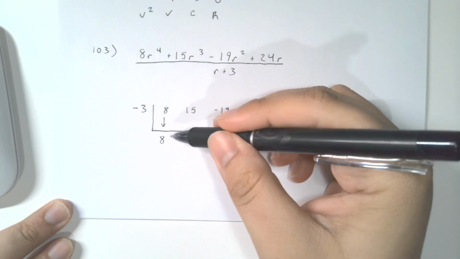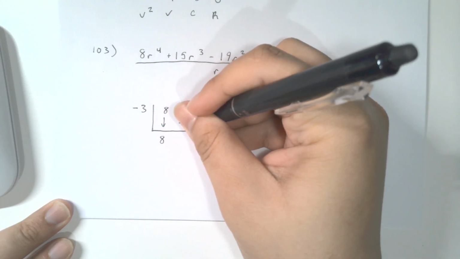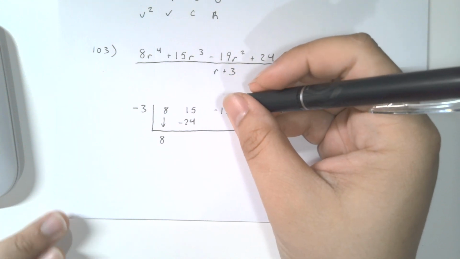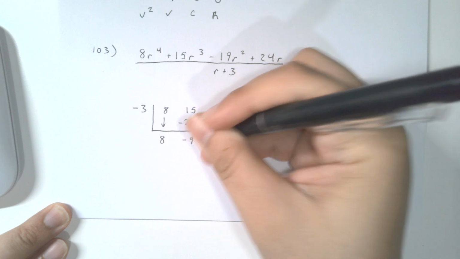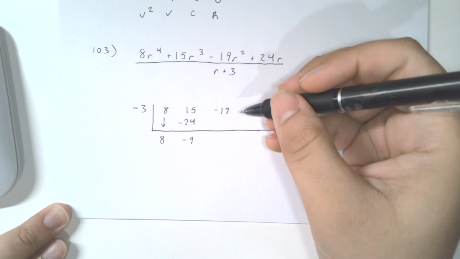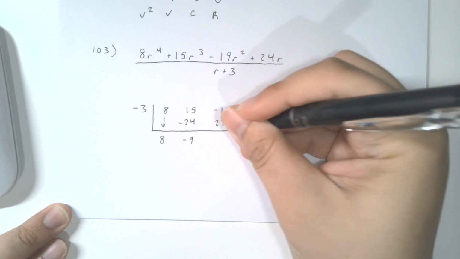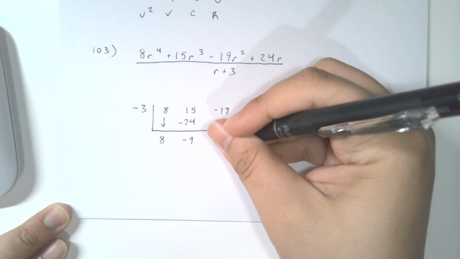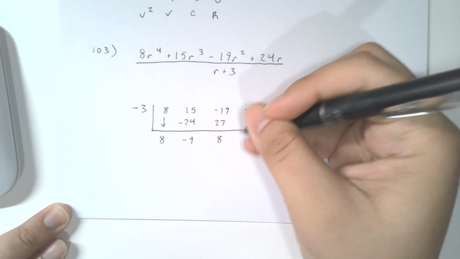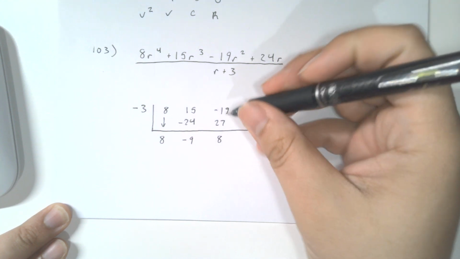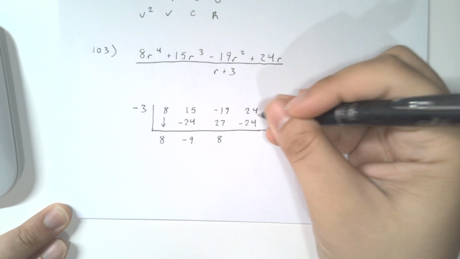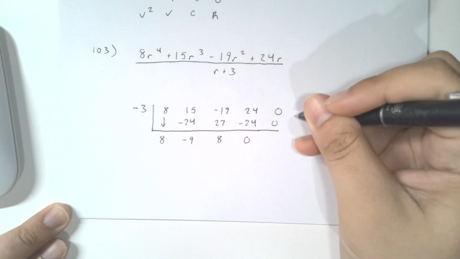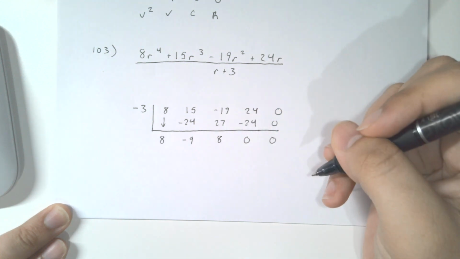And now we have negative 3 times 8 is negative 24. 15 minus 24 is going to be negative 9. And then negative 3 times negative 9 is positive 27. And positive 27 minus 19 is going to be 8. And then negative 3 times 8 is negative 24. 24 minus 24 is 0. And then negative 3 times 0 is 0. And 0 plus 0 is 0.